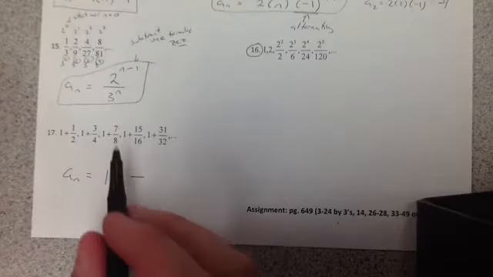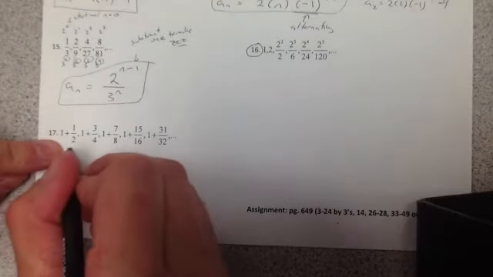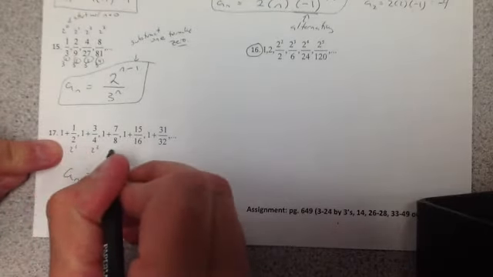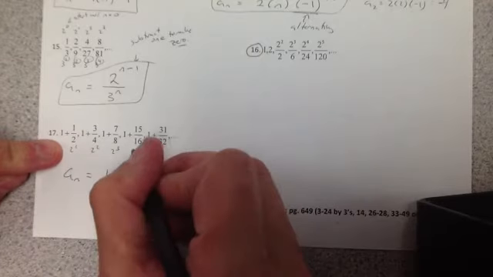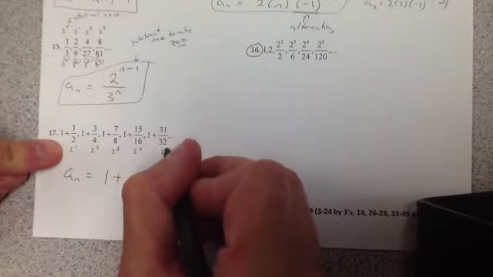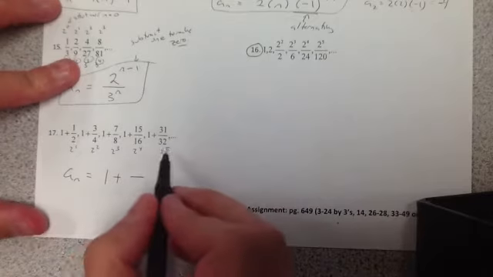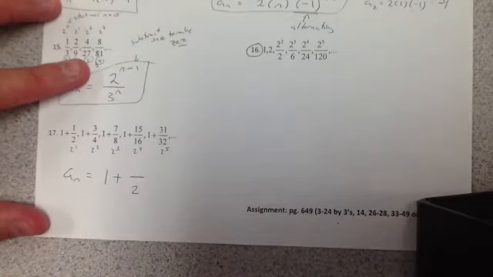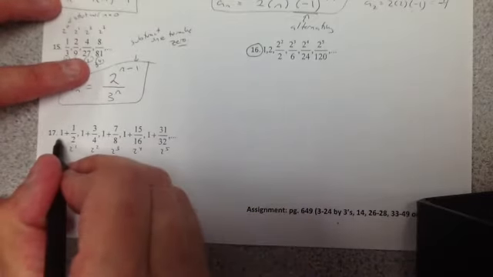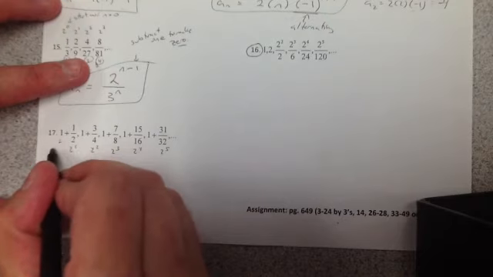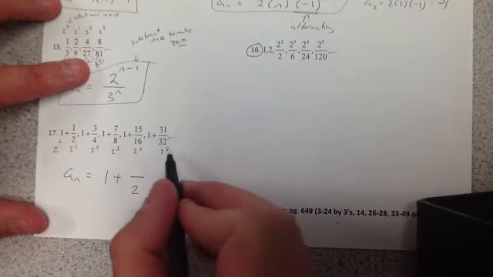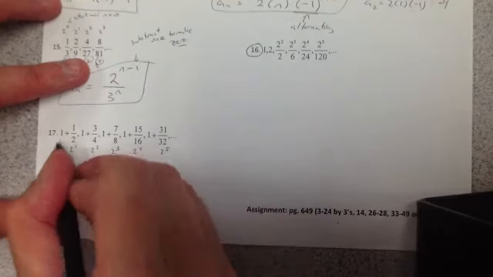Looking at the bottom, it's not so bad. 2 to the first, there we go. 2 squared, 2 cubed, just like before. 2 to the fourth, and we already know this one, 2 to the fifth. Well, looking at the pattern, we know it's going to have a 2. But look at this, I don't have anything here on the bottom. So it must be 2 to the what? Go backwards. 5, 4, 3, 2, 1, 0.